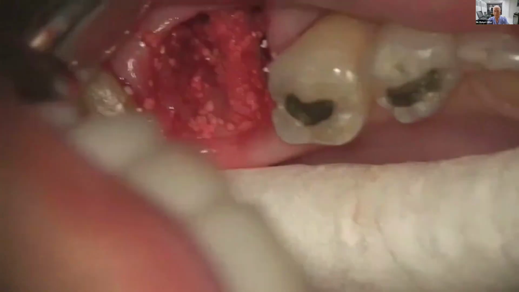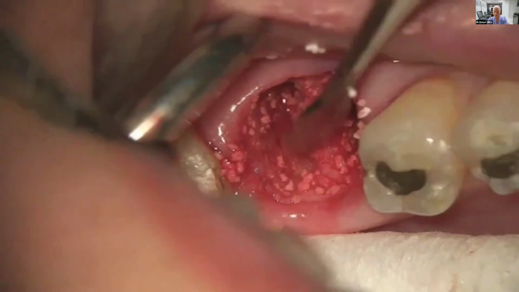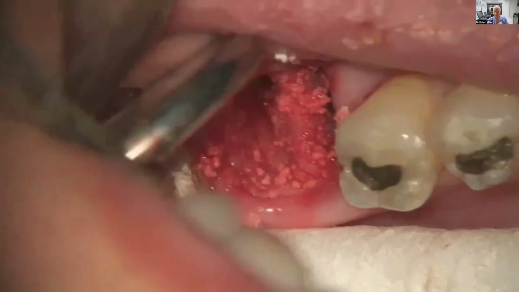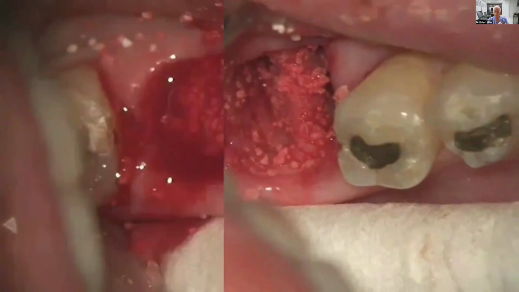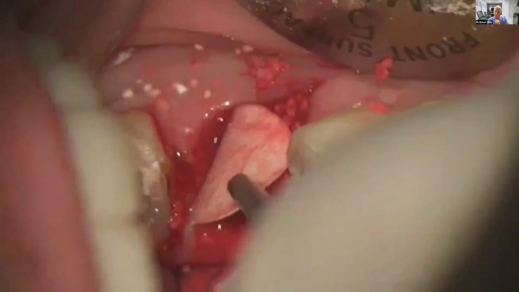You have to protect it. As soon as the patient closes, it'll be contaminated with saliva. The bone graft material will extravasate, and then you'll get salivary contamination. So after we fill this up with the bone graft material, what must we do?